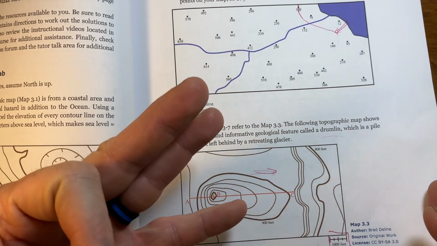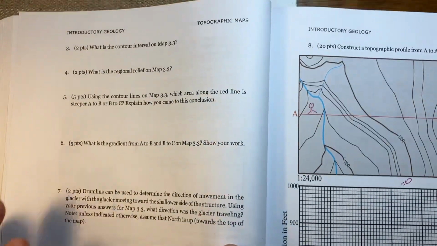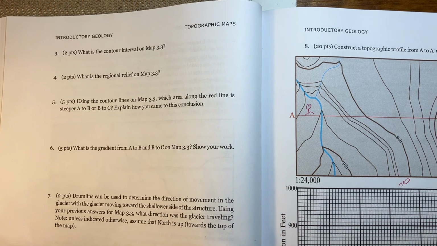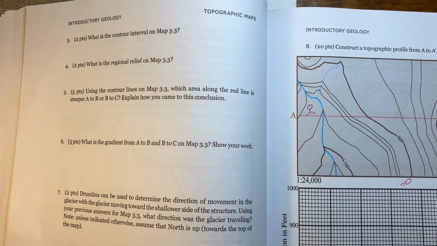That's 3 now we've done. Just an introduction. Again, don't forget you have to answer those questions for map 3.3 on the back, on page 56.